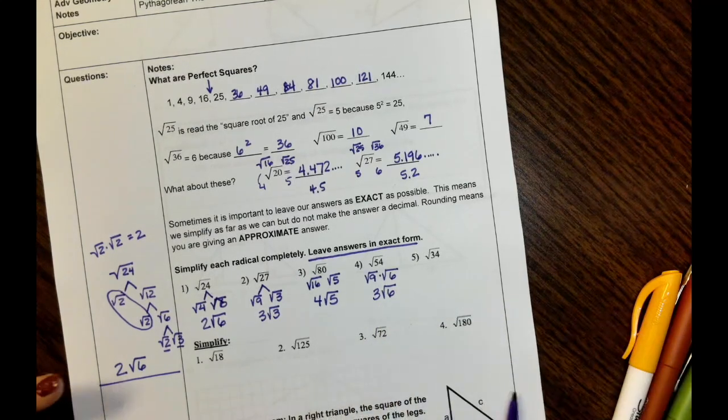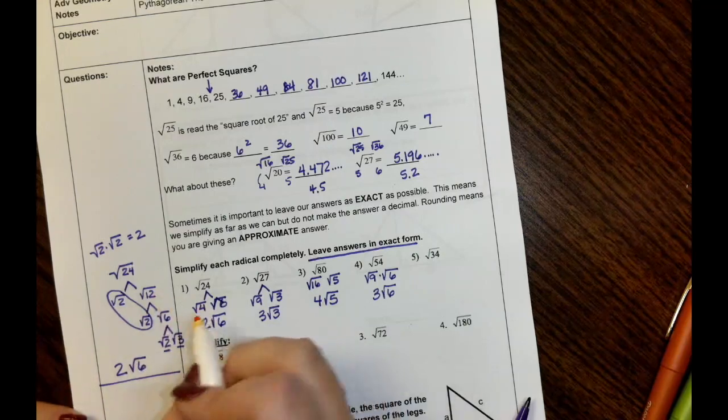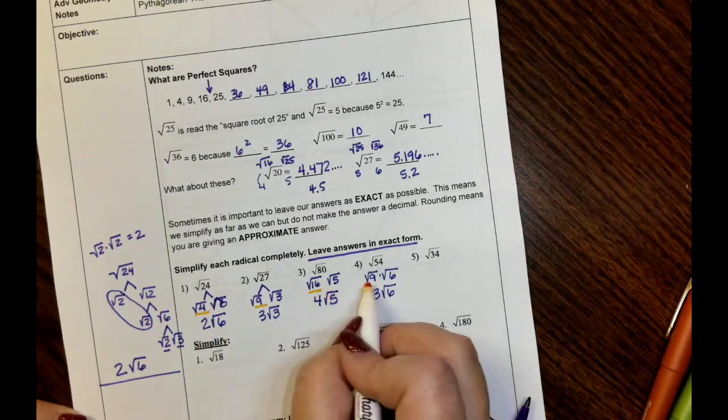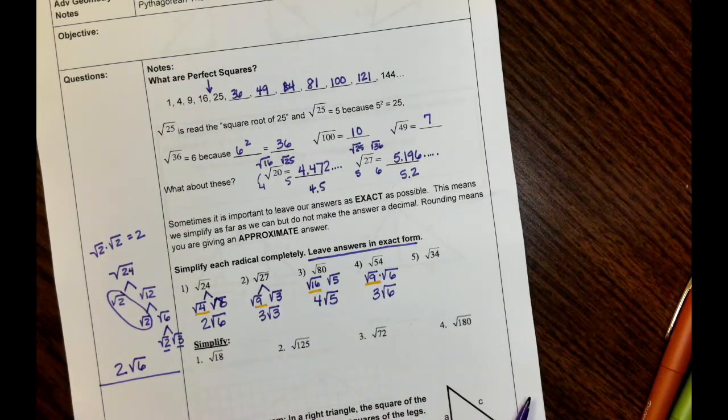Notice every time I have put the perfect square first. I do that so I'm being consistent. I do the same thing every time.